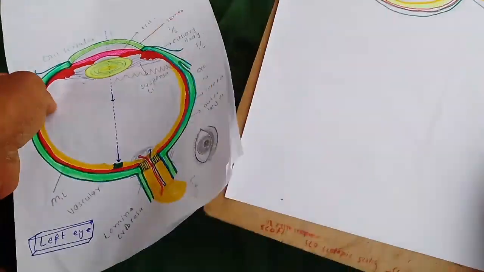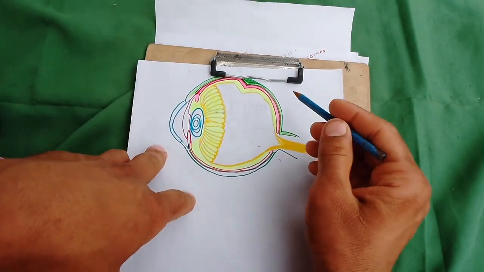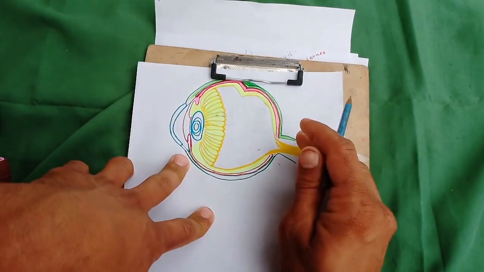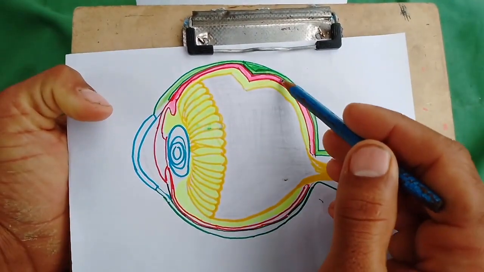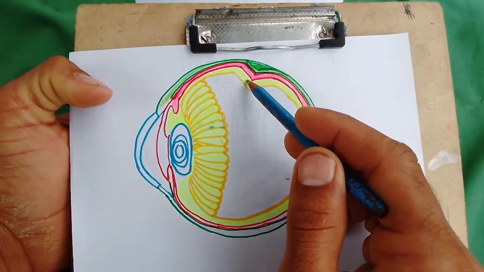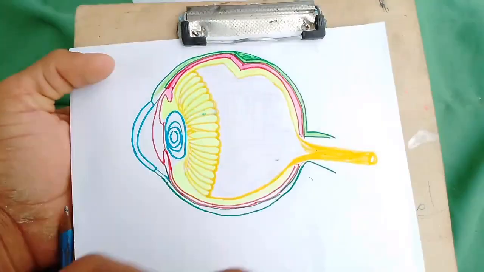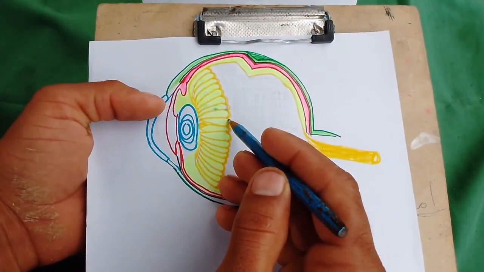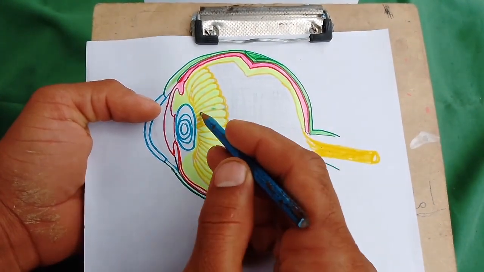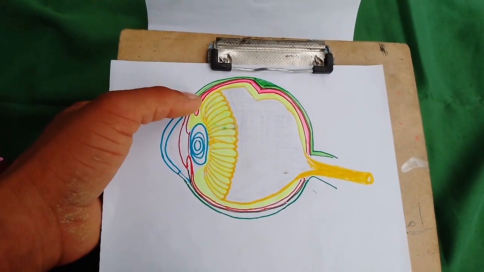This is the outer layer, the vascular layer. The red, the yellow color is the retina. When I cut the retina here, when it reaches the anterior side, it makes a wavy-like shape. This wavy-like shape is called the ora serrata.